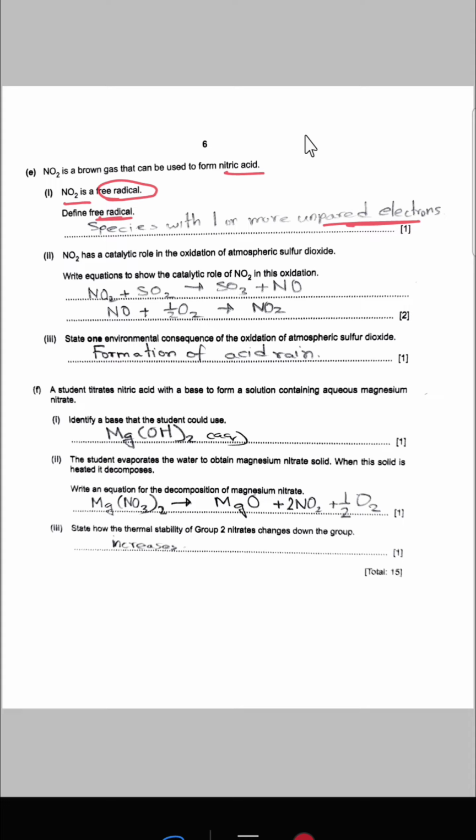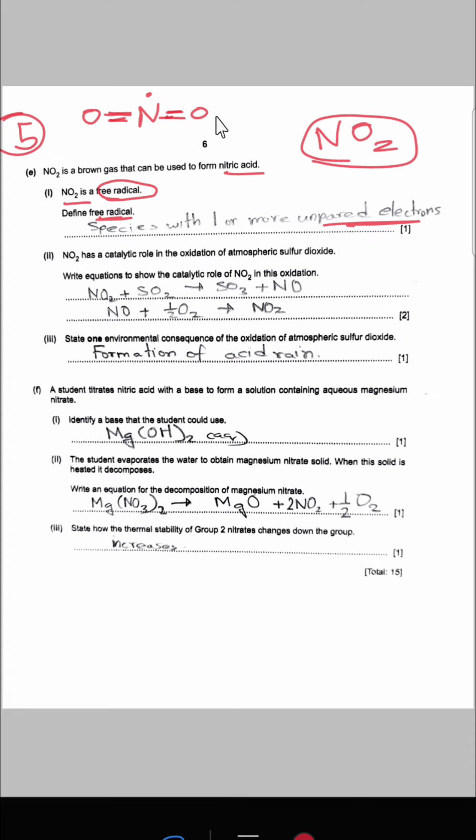For nitrogen dioxide, nitrogen contains 5 outer electrons, so it shares 2 of its electrons with one oxygen and 2 electrons with the other oxygen, and 1 electron remains. Thus it contains one unpaired electron, so it is called a free radical.